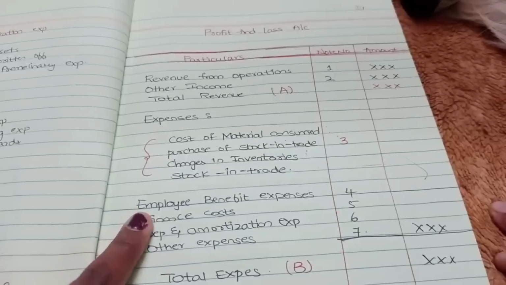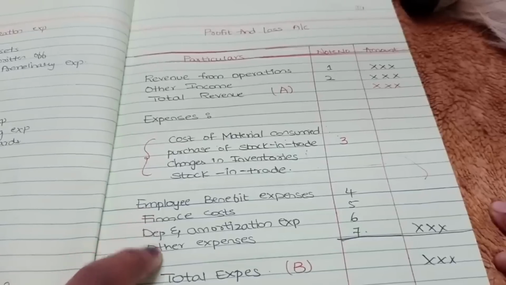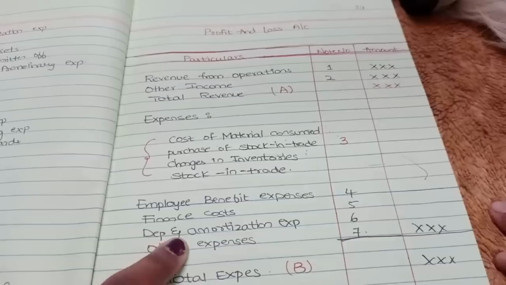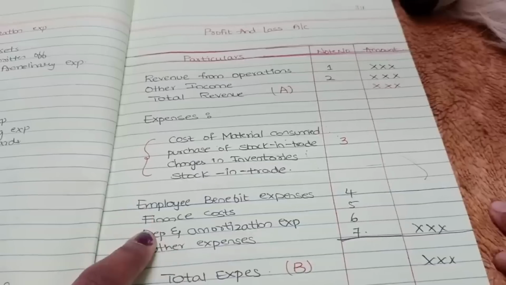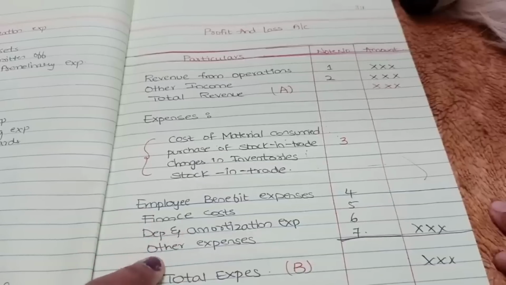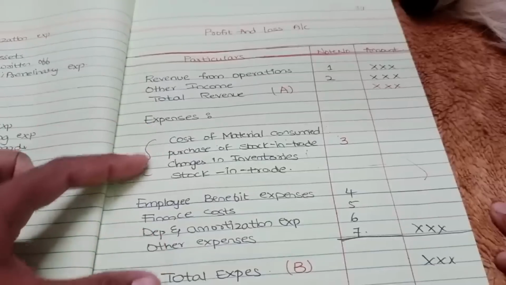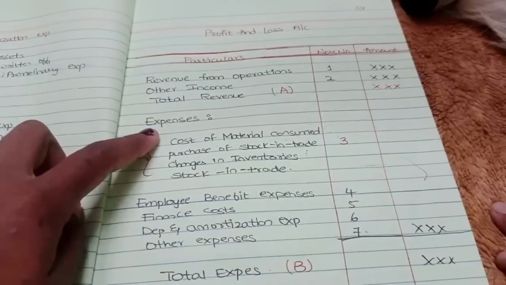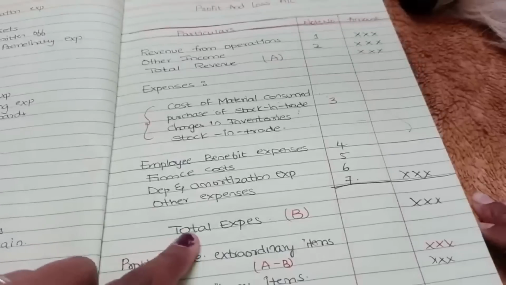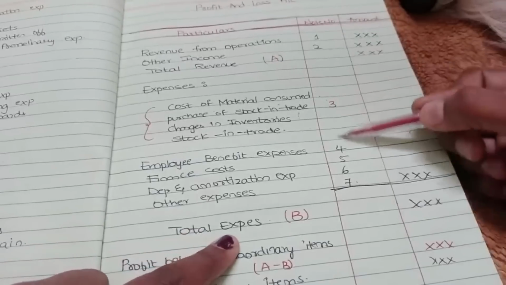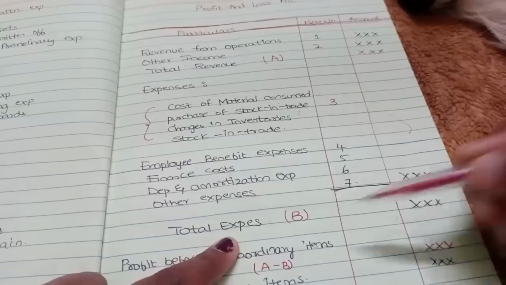Employee benefit expenses, finance cost, depreciation and amortization expenses, other expenses. These are all the expenses which you will get on the expenses side. So we should take the total expenses. After adding all this, you will get the total. We should take this as B.